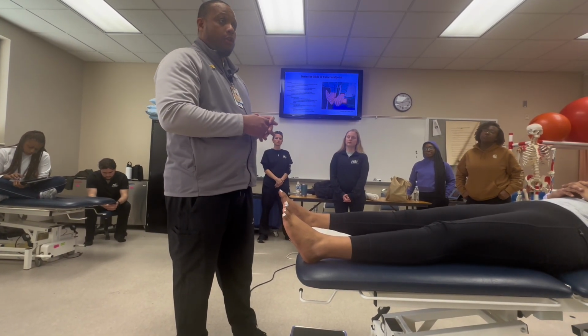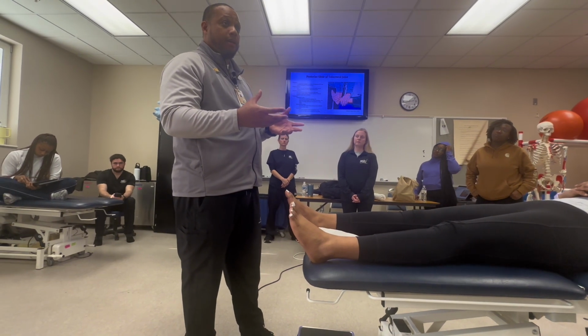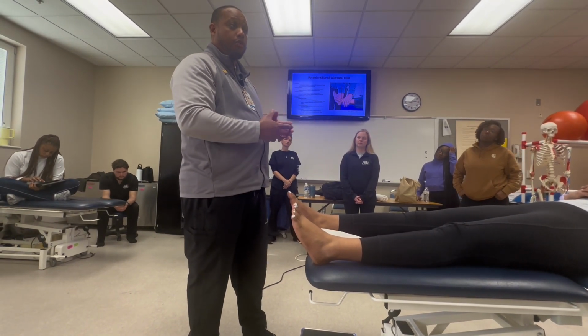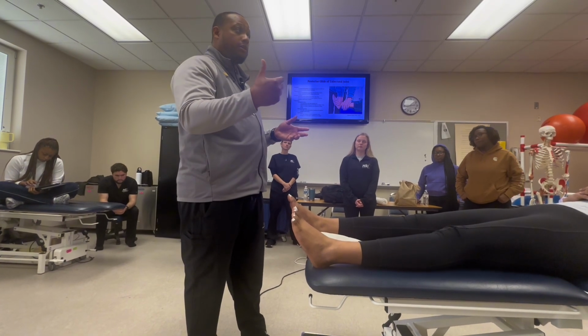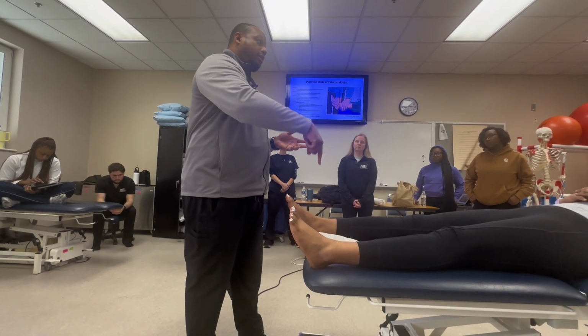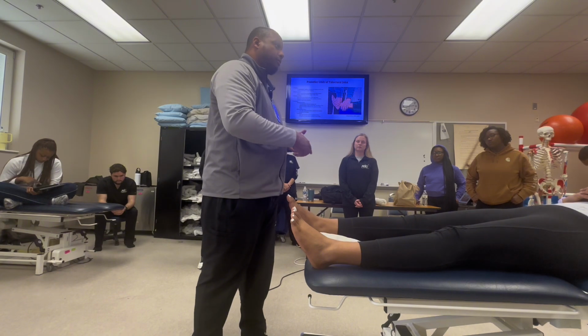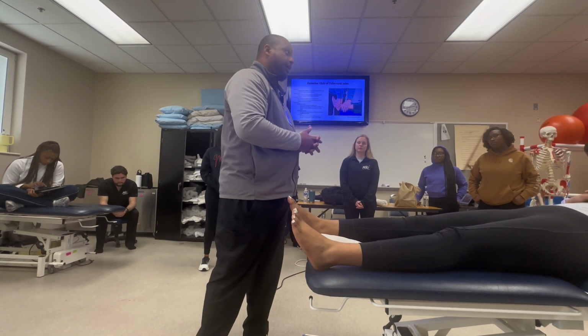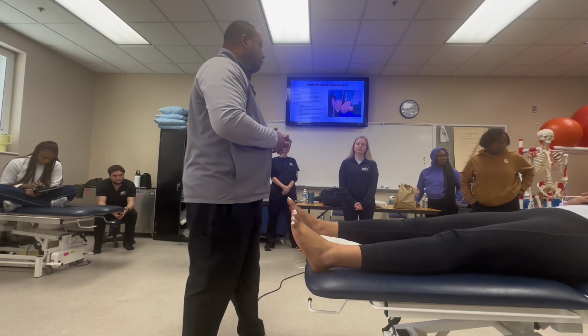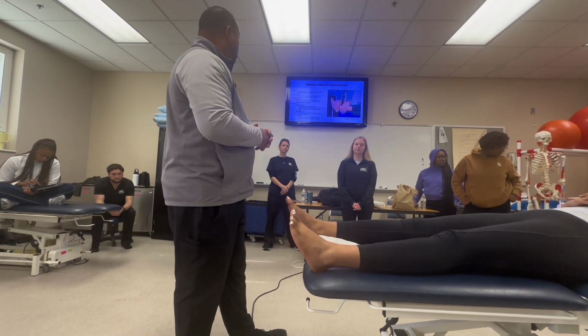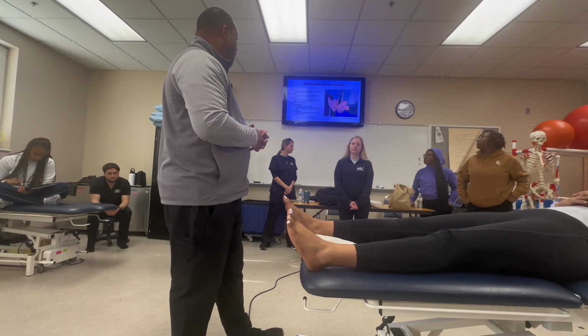Okay, and so the reason why I say the posterior aspect of the joint capsule or posterior ligaments, an aspect of the posterior ligaments, is because the restriction is going to be into the direction that I'm going into. Okay, because it's convex moving on concave. All right. So this is the posterior glide.